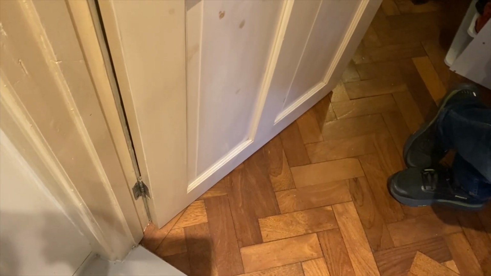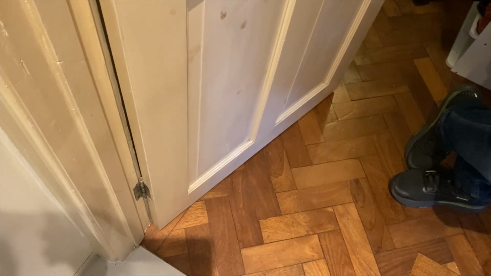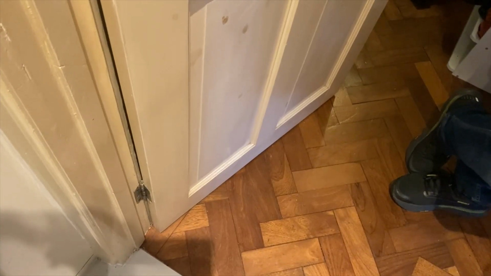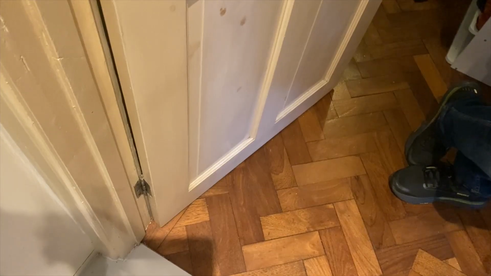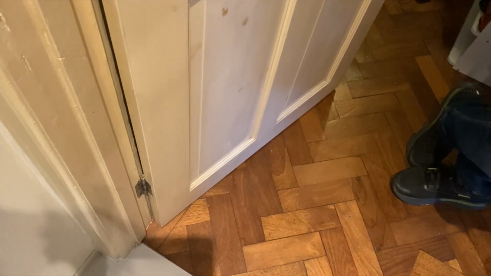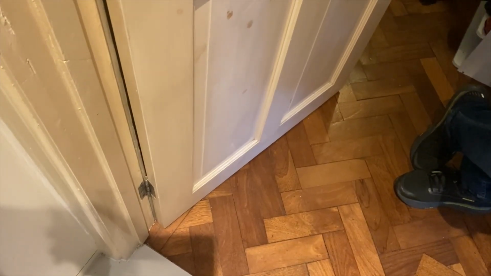But the other thing is that the door was open, and it really should be closed because you want the vapor to go outside rather than back in. So that's the bathroom. If you're drying clothes internally, you just need to have a dehumidifier.